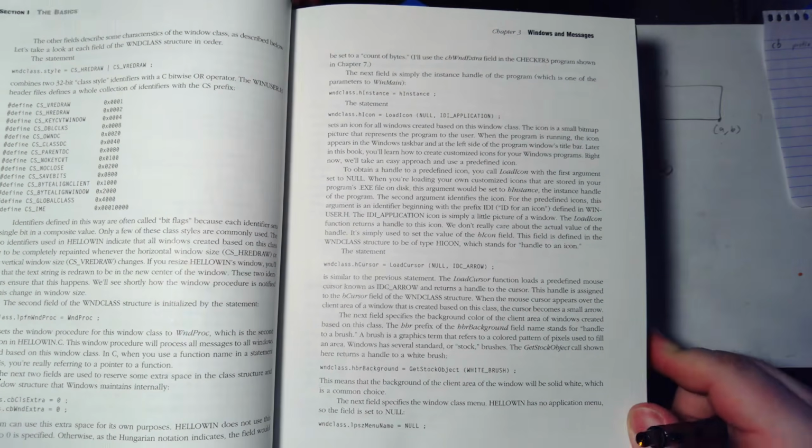Ooh! Is there a checkers program? I wanted to write some checkers and chess programs. Ooh, we got something to look ahead for. Okay, checkers program. I'm excited.